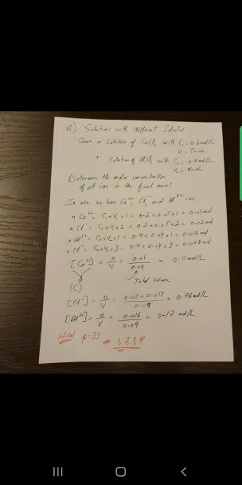Please, ladies and gentlemen, I strongly urge you to solve in the book on page 33, numbers 1, 2, 3, and 4. Those 4 exercises are simply application exercises on the concepts that were discussed in this session.